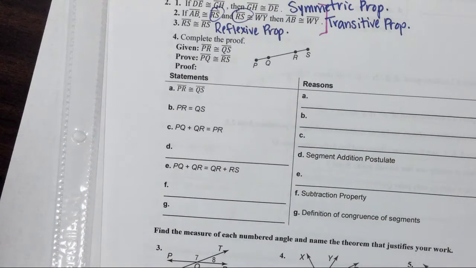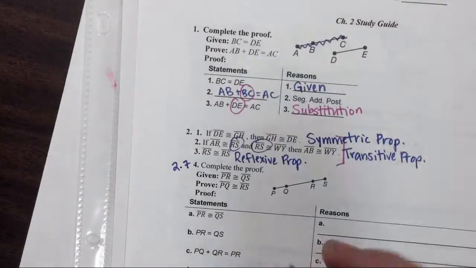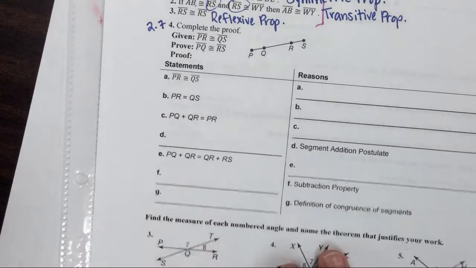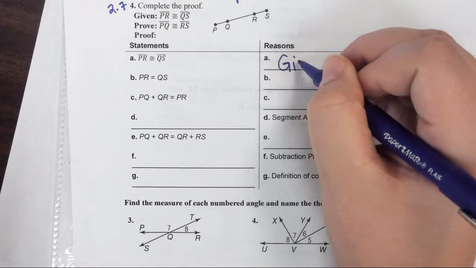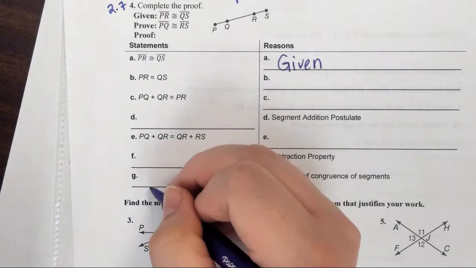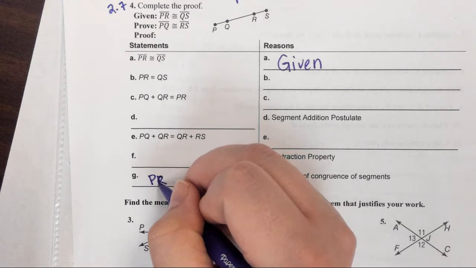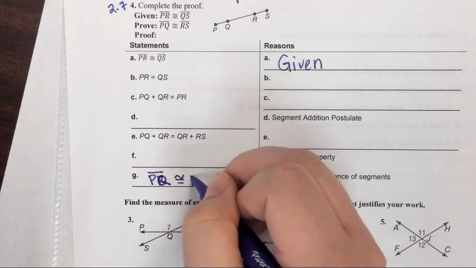We get to the next proof, which is a proof from section like 2.7. Number 1 was also from 2.7. That helps you with your studying. PR congruent to QS. That's given. There's no way you'll mess up line A. And might as well go ahead and fill in line G. PQ congruent to RS.